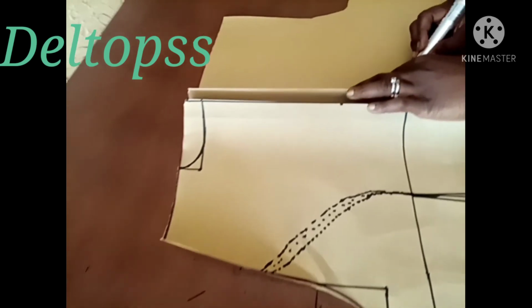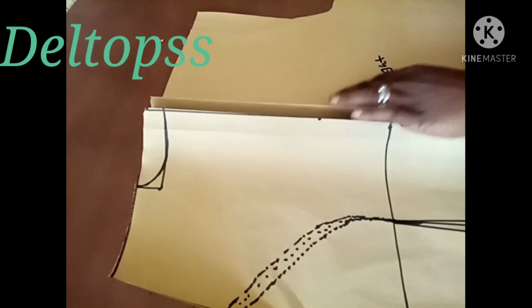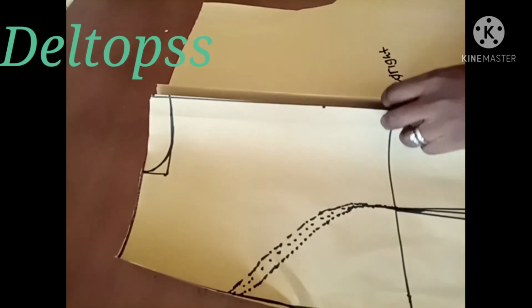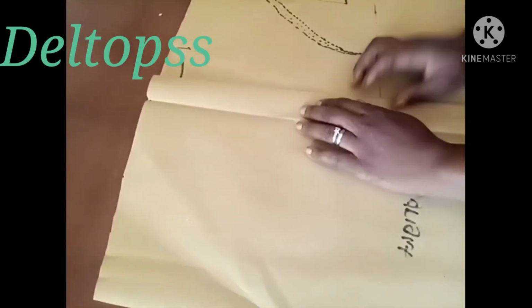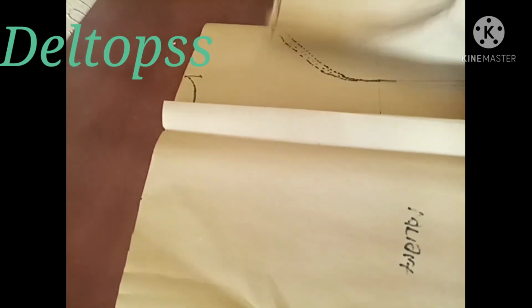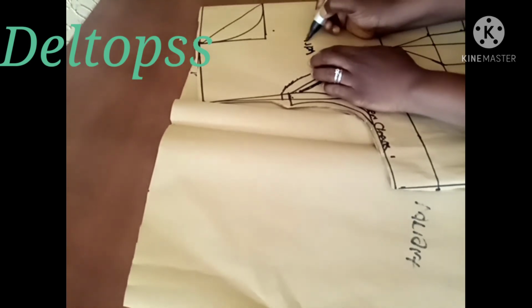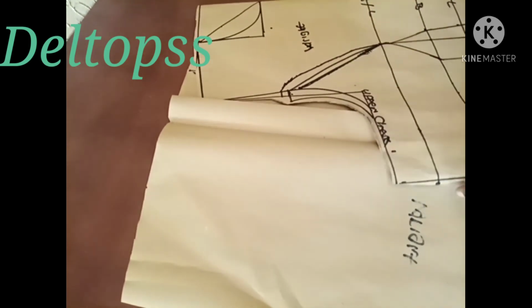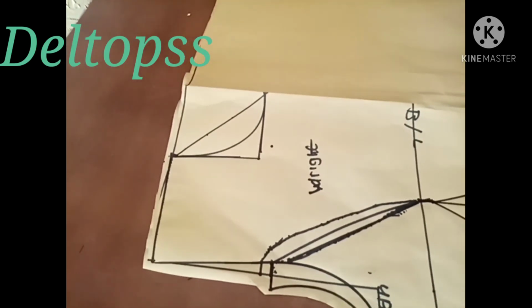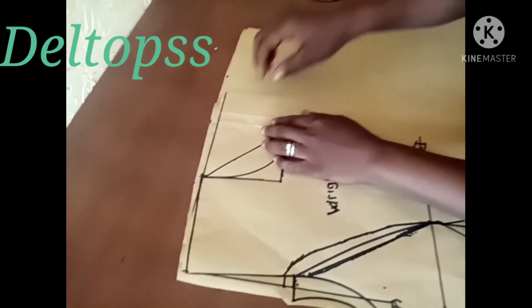Before I cut, I want to name this pattern. So this is right side, and I will do the same thing to the front panel. Right side is facing the table, so I'm going to write right side on the front panel as well. The wrong side of both front and back panel are facing each other.